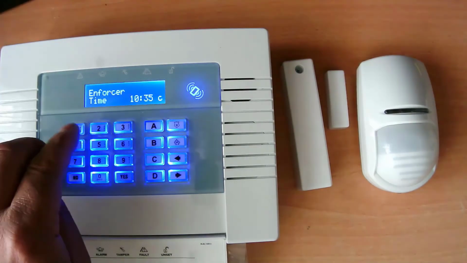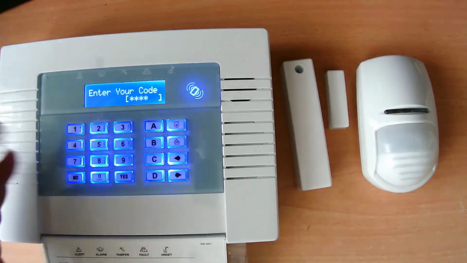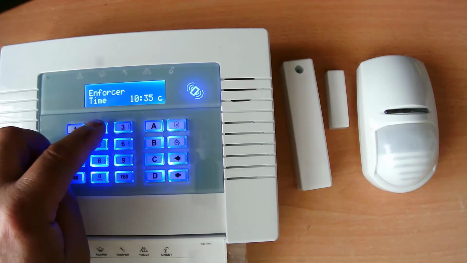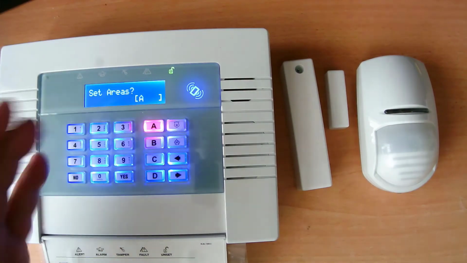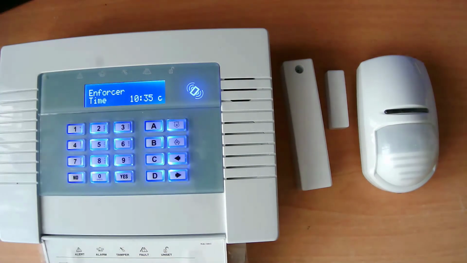So now check if 1 2 3 4 is working. 1 2 3 4 is not working. Check 2222, the code is working. So this is the way to change the master code.